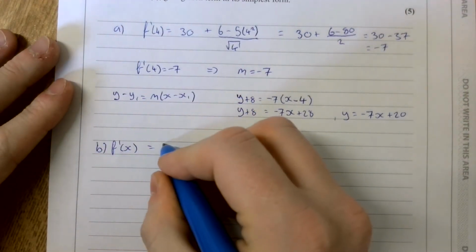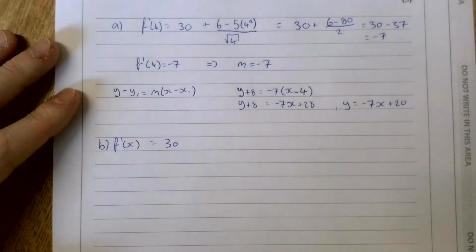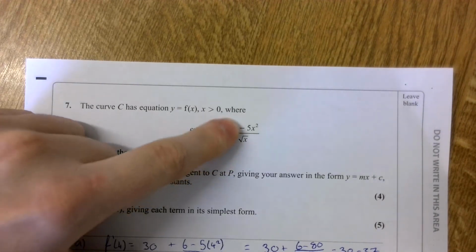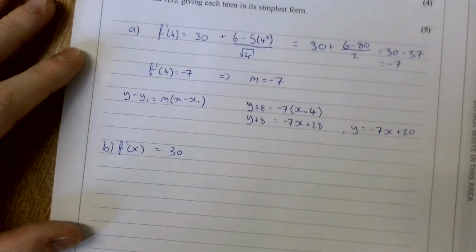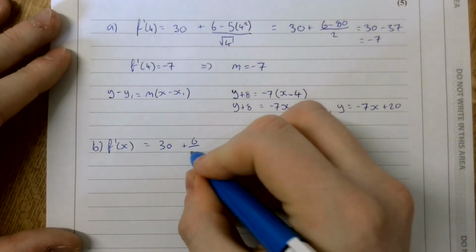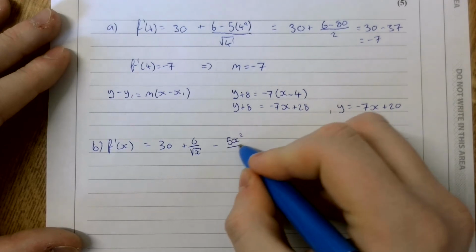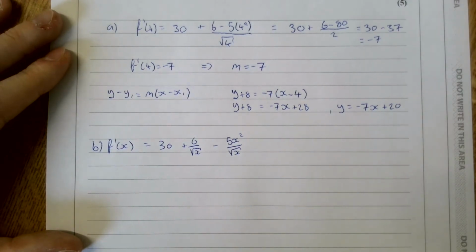So f dash of x is 30. I am going to rewrite it, but I'm going to rewrite it ever so slightly differently. So we've got 6 take away 5x squared, and I'm going to group it as 6 over root x take away 5x squared over root x. So I'm just going to split all that up a little bit. It's just going to make the algebra a little bit easier. And now I'm just going to put all these x's into powers, because that's how we integrate.